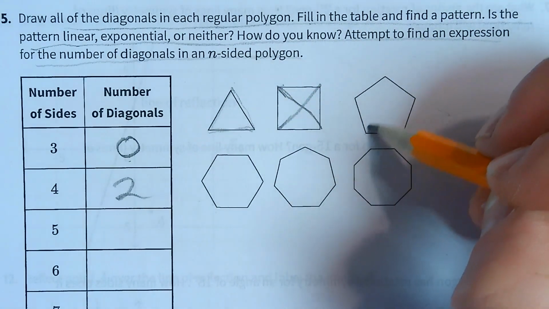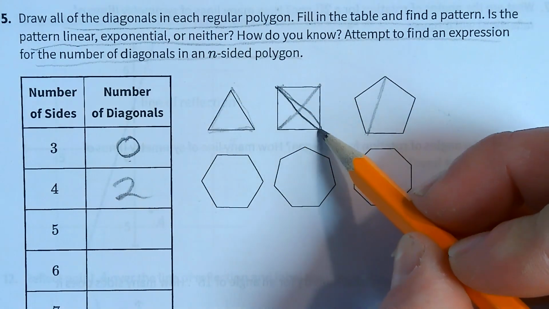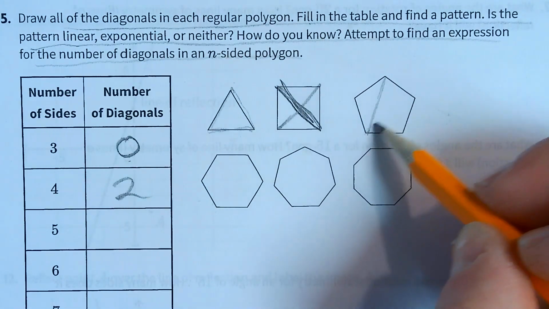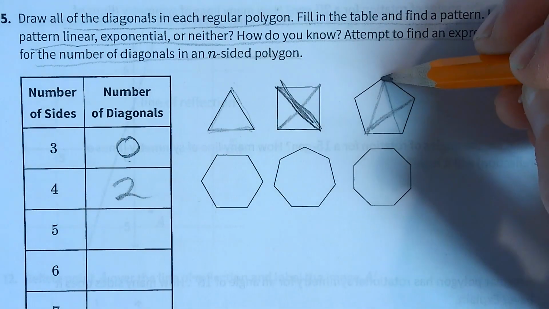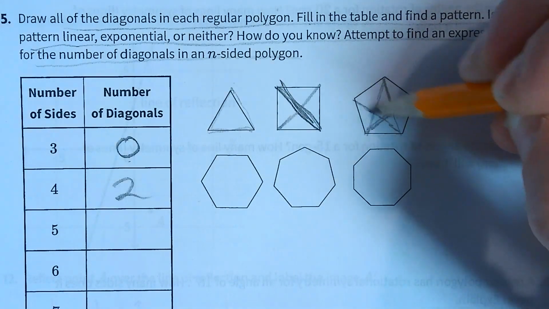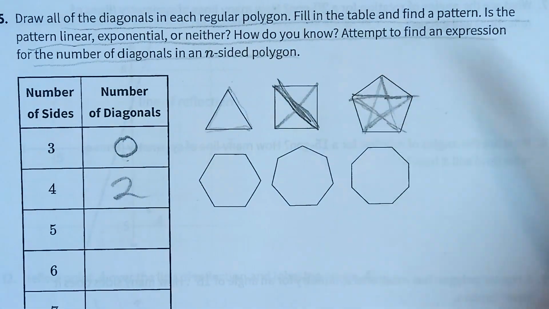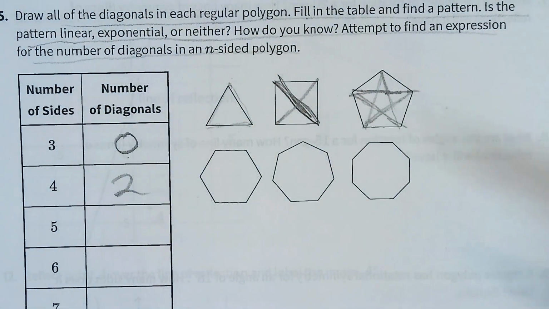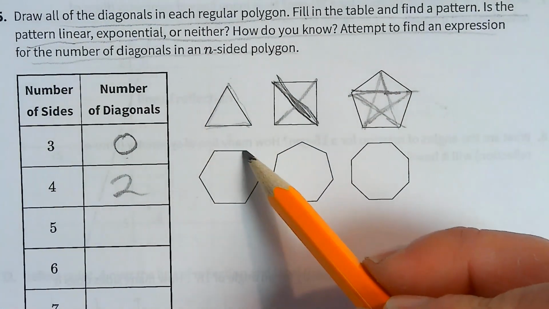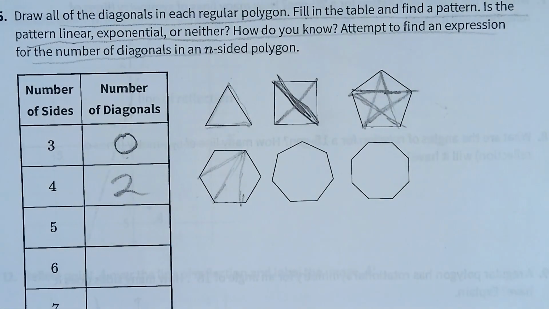Now, these are not lines of symmetry. These are diagonals. These are lines of symmetry and diagonals. These are diagonals, but not lines of symmetry. But from every corner, there's 2 of them. But that doesn't mean you can just multiply by 5 by 2 because you'll be double counting. So see if you can figure out a way to calculate the diagonals.